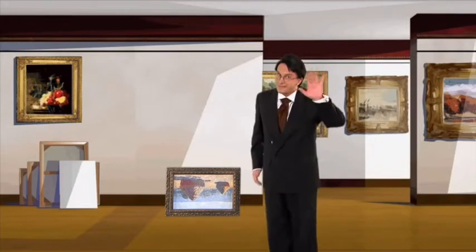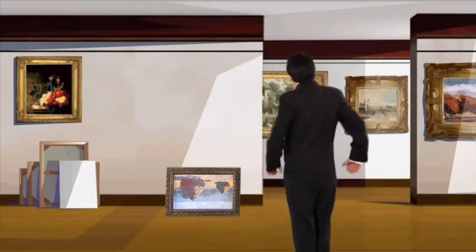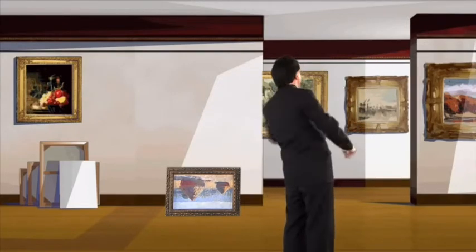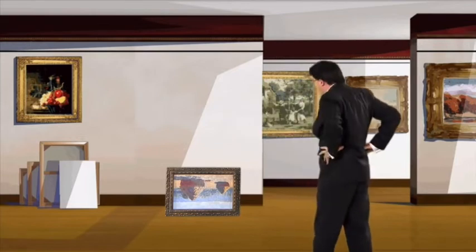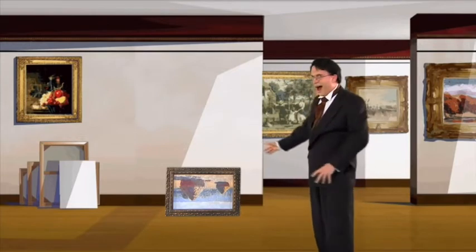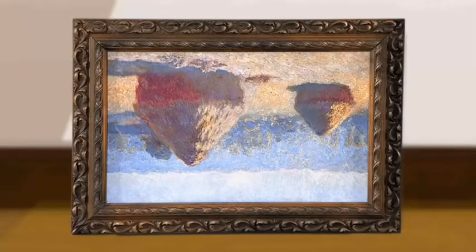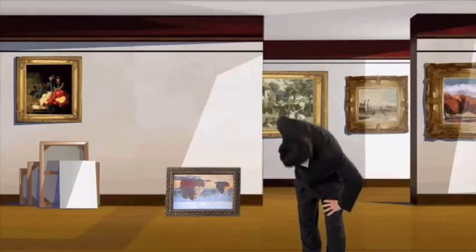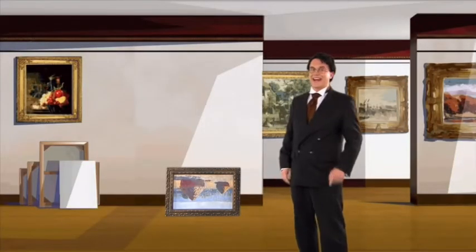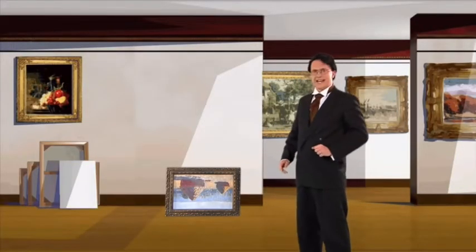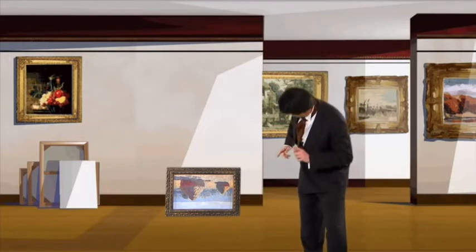Vasily Kandinsky was a famous artist. Some people think that one day, whilst walking through a gallery, he saw an unusual painting. He thought it was incredible, and he loved the shapes in it. Taking a closer look, he realised it was an upside-down painting leaning against the wall. Oh, I like it. I like it a lot. It was at that moment that Kandinsky had a brilliant idea.